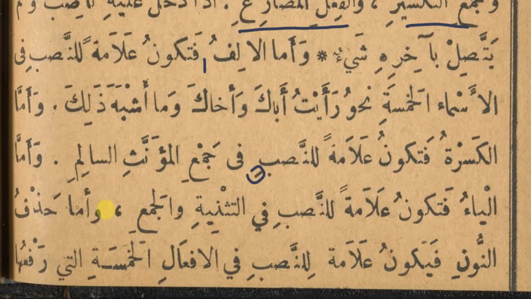وأما الياء فتكون علامة للنصب في التثنية والجمع. We talked about this last time. This ya here, like in the word في, and in the middle of the word it will have 2 dots. So this here will indicate that state of nasb in the dual and the plural, التثنية والجمع.